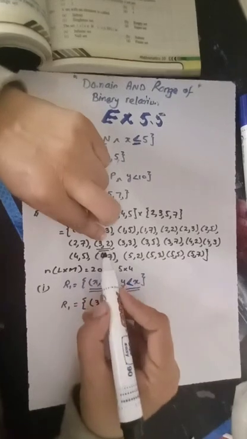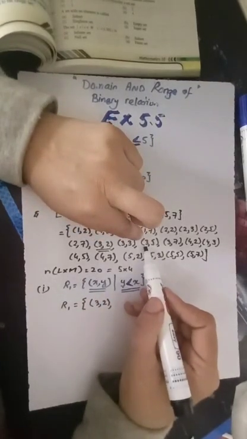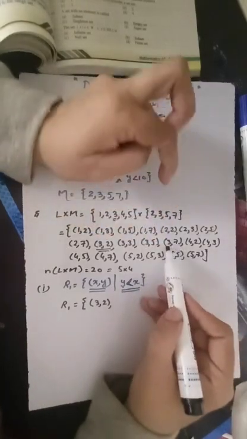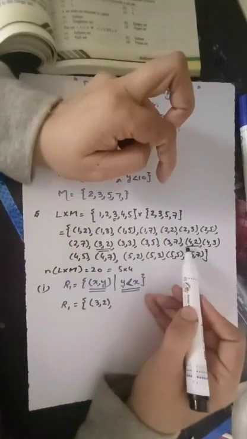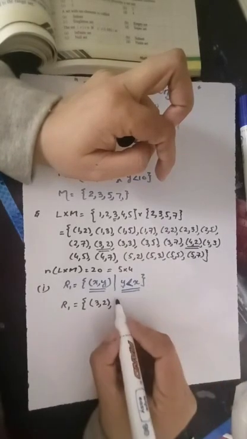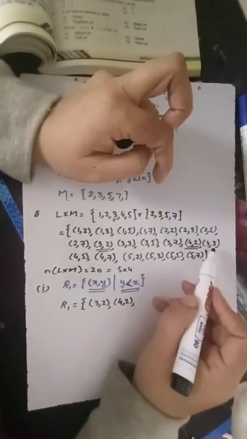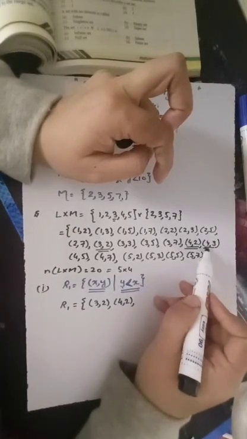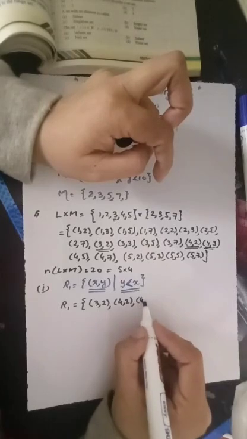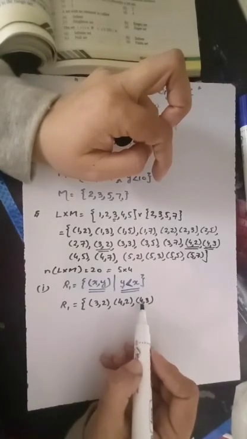So this ordered pair satisfies this condition, so I'm going to pick this one. Okay, again 3 3 is not satisfying. Over here y is not less than x. Now coming to 4 2, here y is less than x. So this ordered pair will be included. Now 4 3 will also be included because y is less than x. 3 is less than 4.